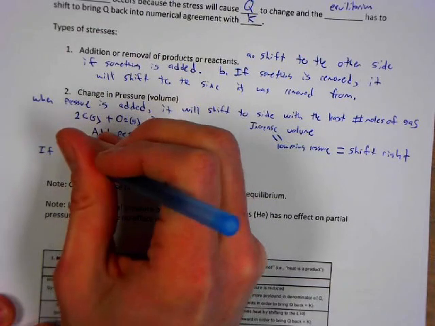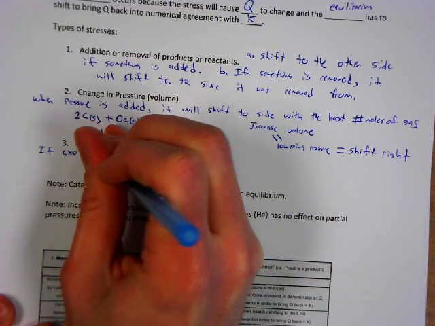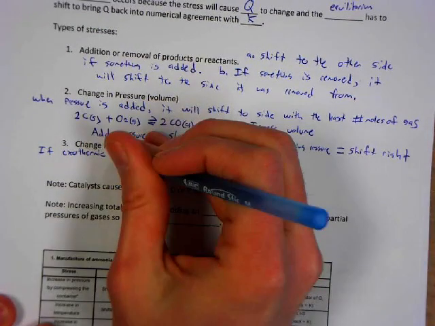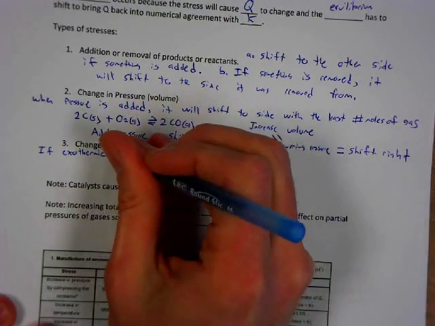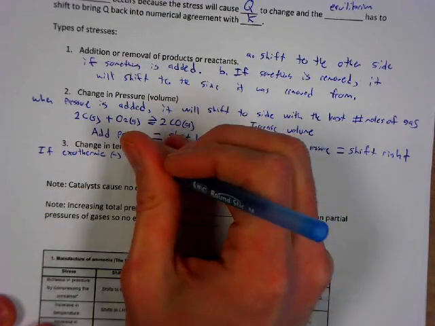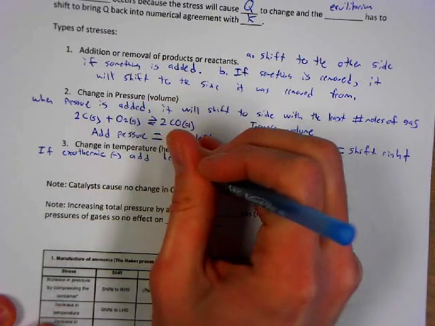Change in temperature. This is the third way to stress the system. And two years ago, I came up with a new way to do this as well. It's super helpful. Imagine you have a deck of cards. Imagine a deck of cards.